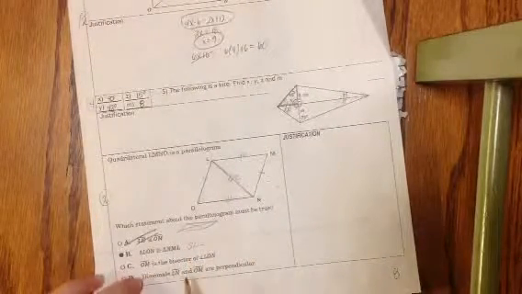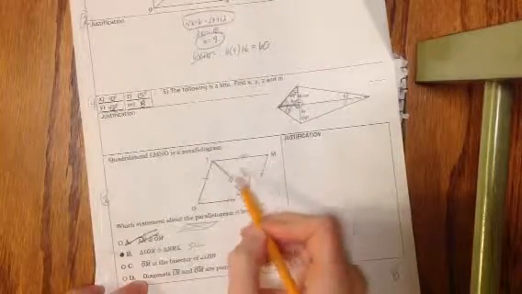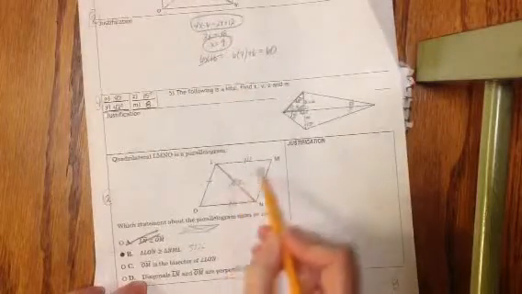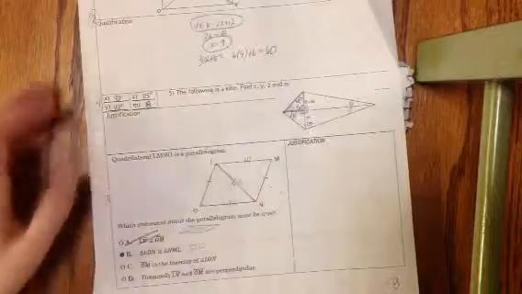Okay. These other ones are also wrong, but let's just talk through them. OM is a bisector. That means they would cut at 90 degrees. That's not 90 degrees. Diagonals LN and OM are perpendicular. Again, that's 90 degrees. So this angle did not get cut in half in this one, and in this one, they did not cross at 90.